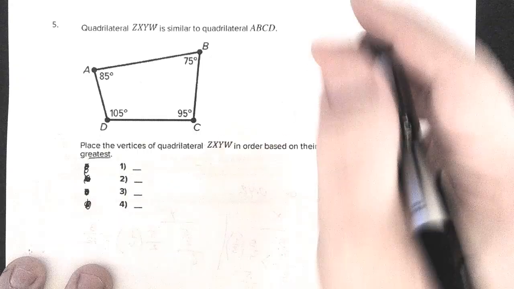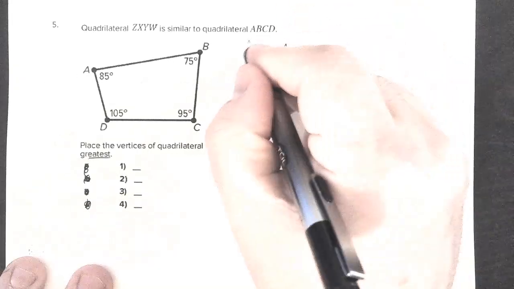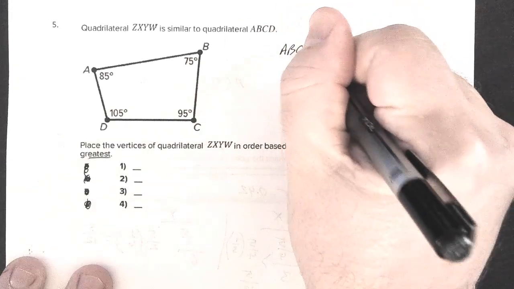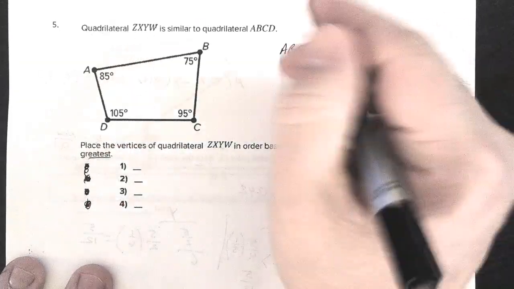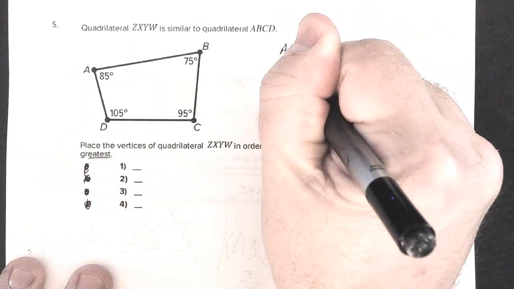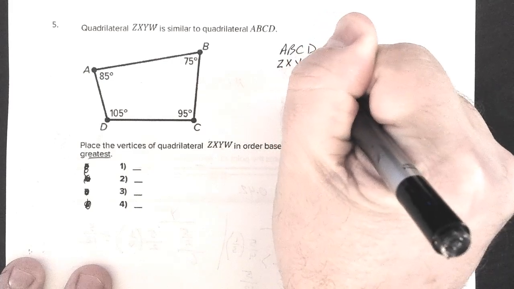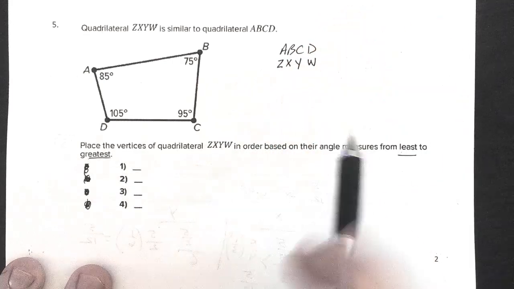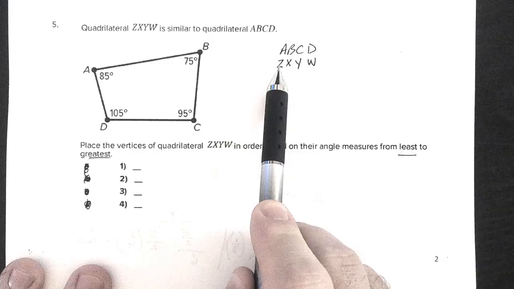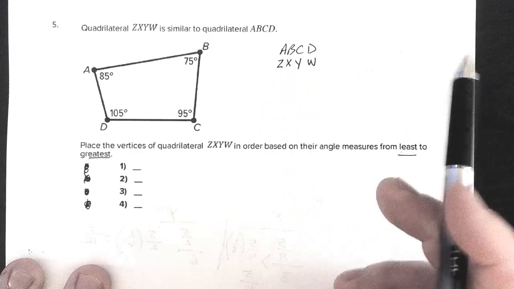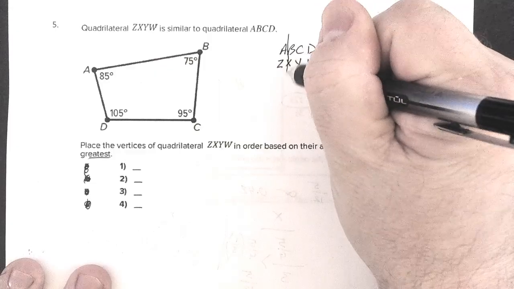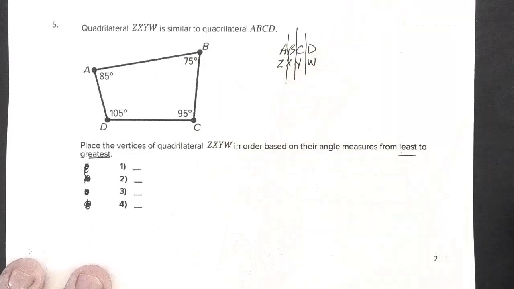Let me show you the trick. In geometry, they wrote it like this, A, B, C, D. They wrote it Z, X, Y, W. So you write it just under Z, X, Y, W, and they match up. A and Z, B and X, C and Y, D and W. You want to draw lines, try to do that without making it look bad.